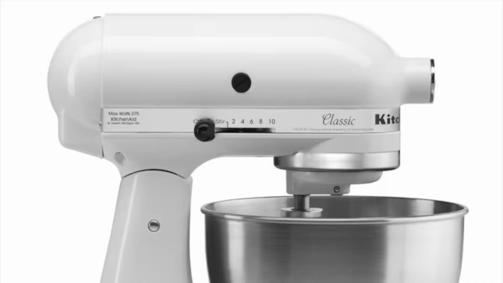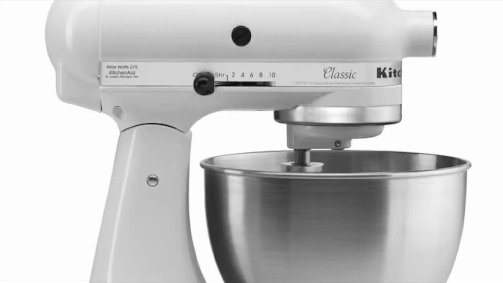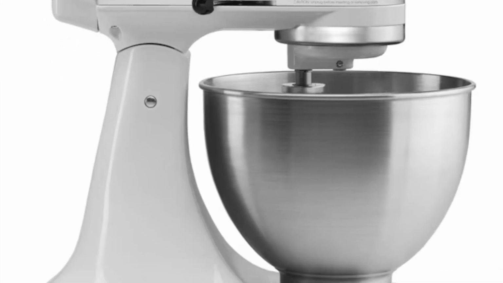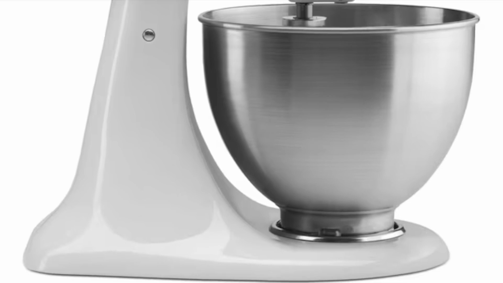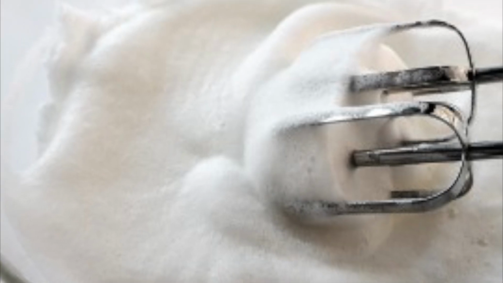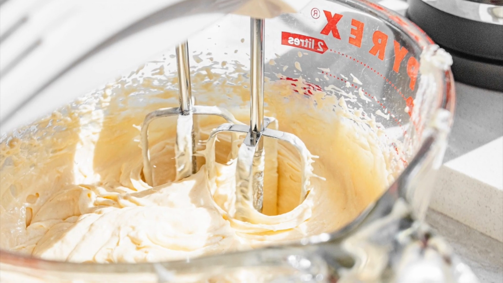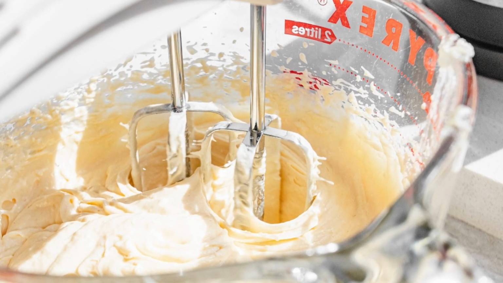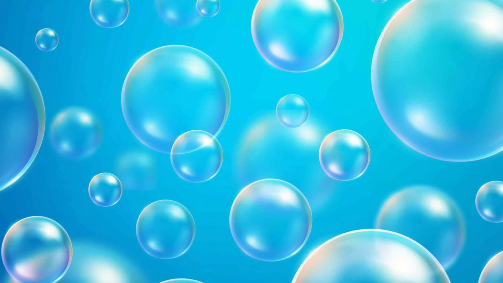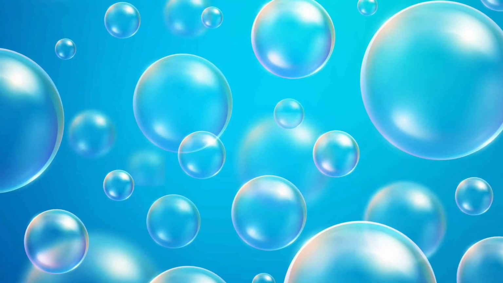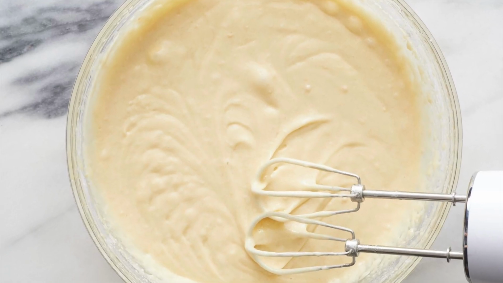Many people have a stand mixer in their kitchens, which can perform many tasks such as aerating, beating, and creaming. Aerating is when a mixture is whisked energetically in order to increase its volume. Beating is when a food is vigorously agitated in order to incorporate air or develop gluten. This is typically used when making cakes in order to make the batter airy.